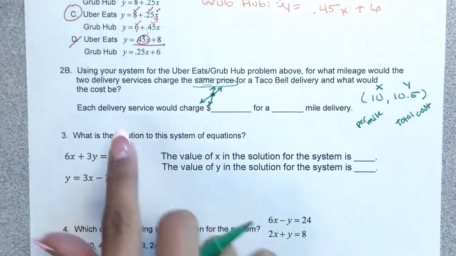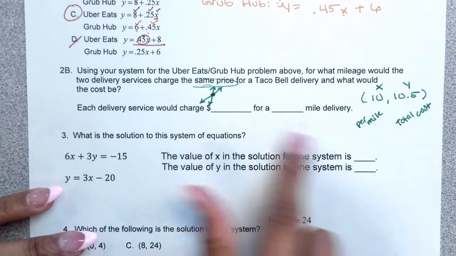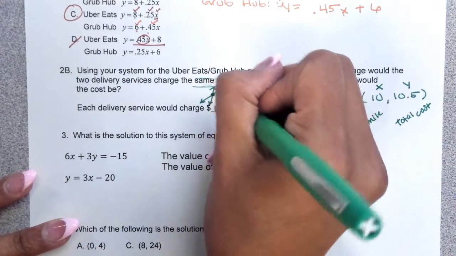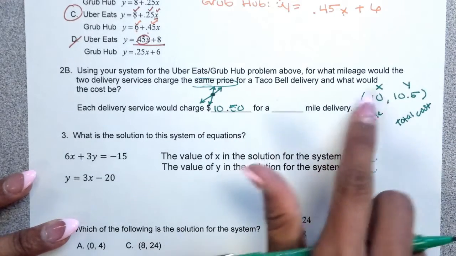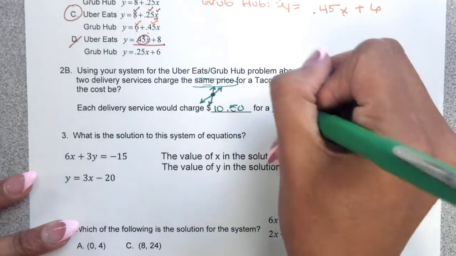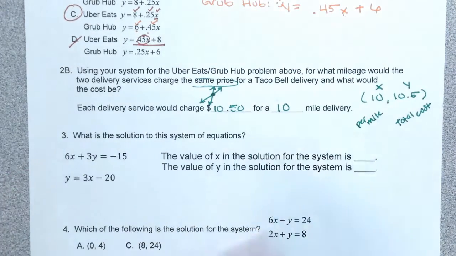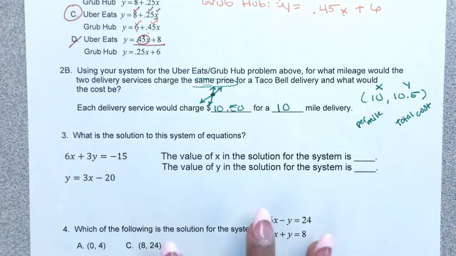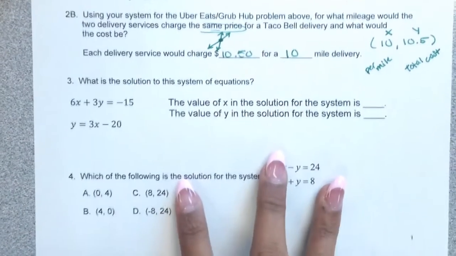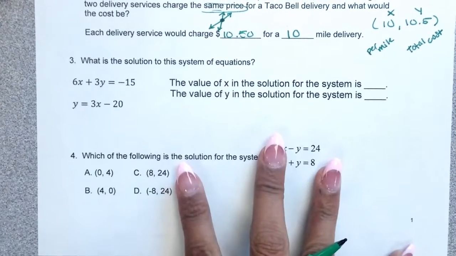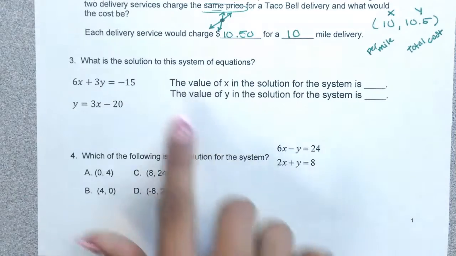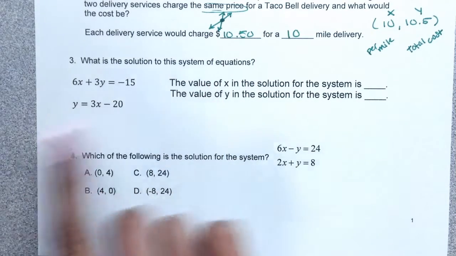So when you're filling in these blanks, make sure you fill them in correctly. It says each delivery service would charge how much money? $10.50 for a 10-mile delivery. So the x is your miles and the y is your cost. Number 3 says, what is the solution to the system of equations? So we're looking for the x and the y.